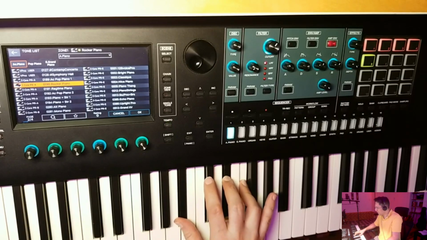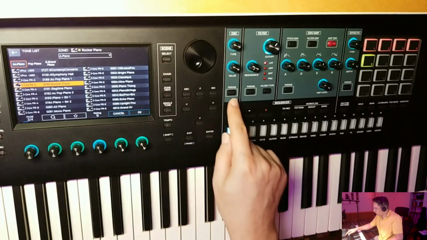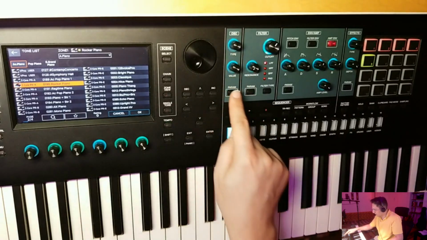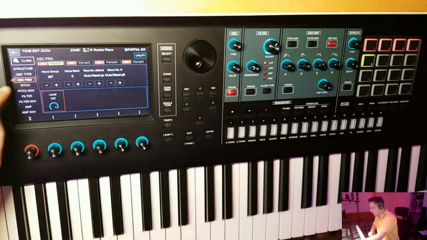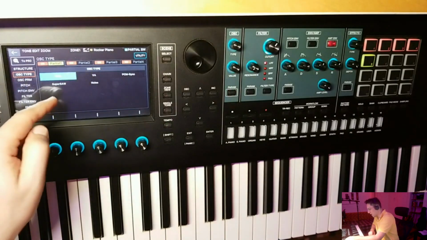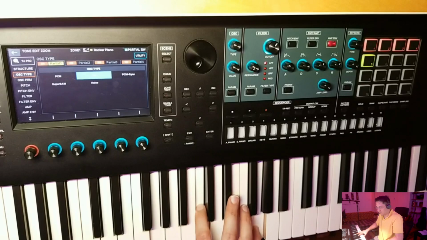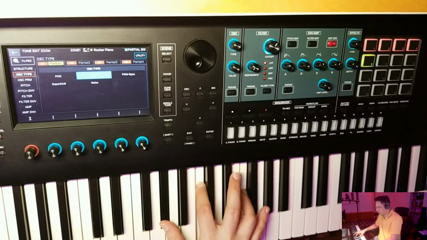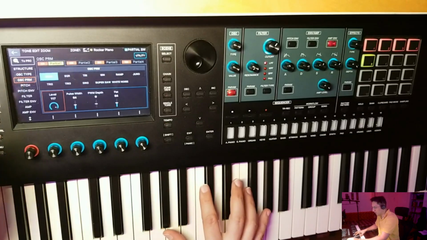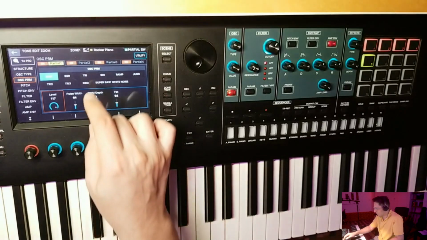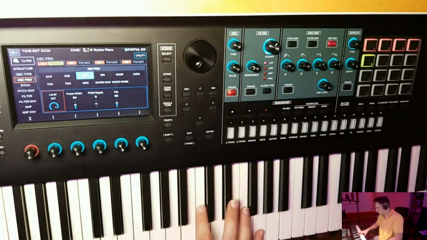Okay, that's cool. And now if you move to the oscillator, press parameters and go for oscillator type, and let's go for virtual analog again, and go back to oscillator parameters. So let's try triangle.